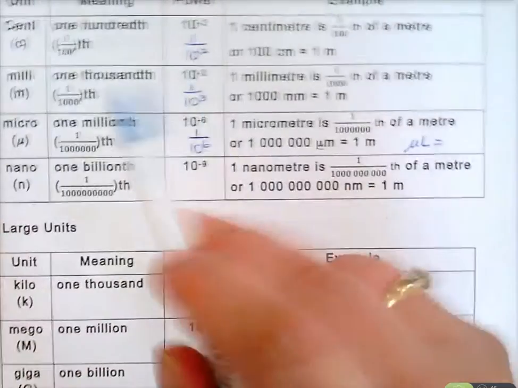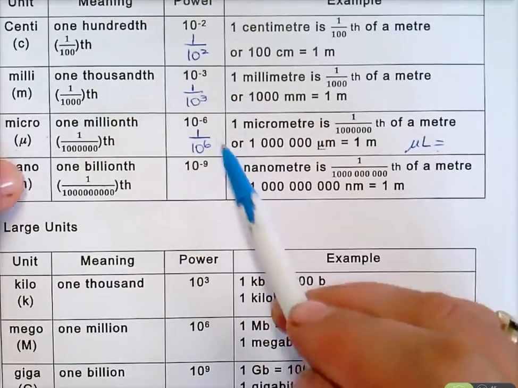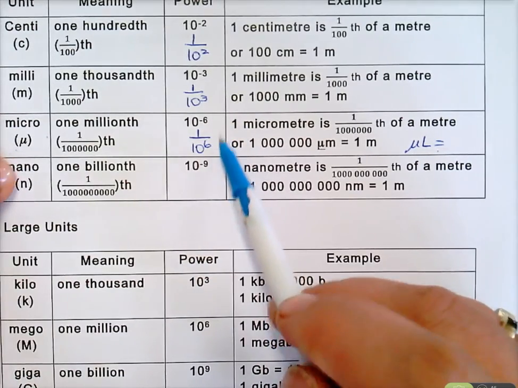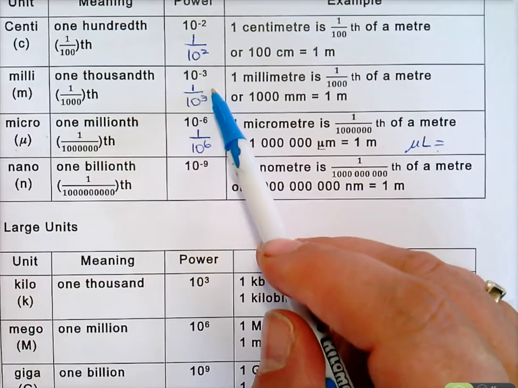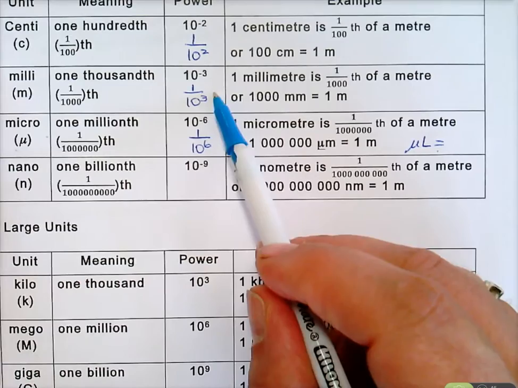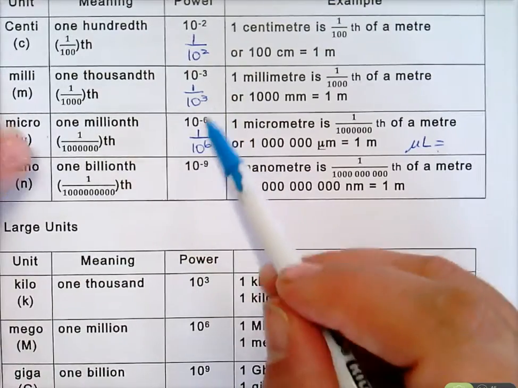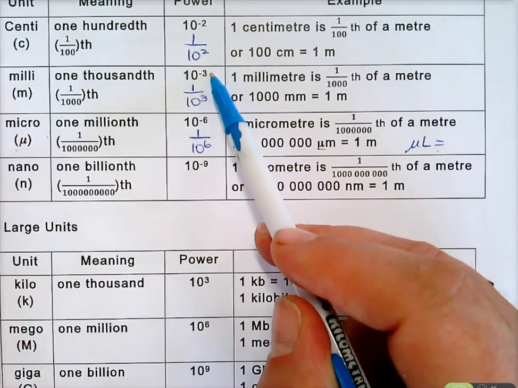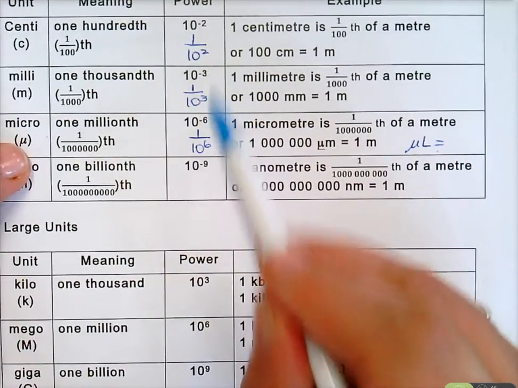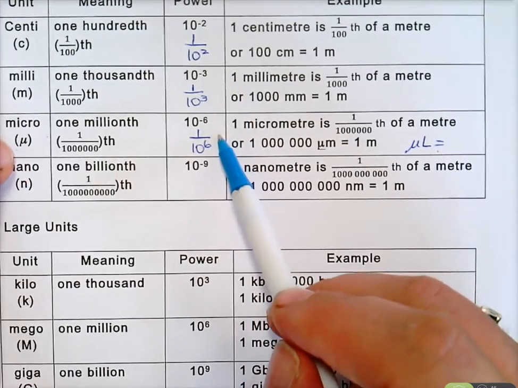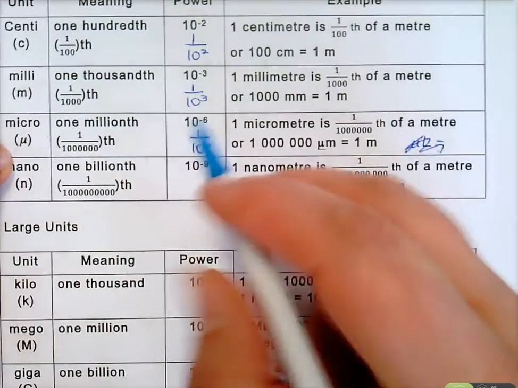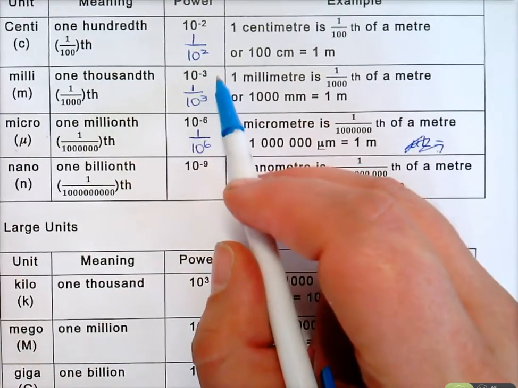So girls, if you look from milli to micro, the change in power is 10 to the 3. So a micrometre is 1,000 times smaller than a millimetre. Can you see that's 10 to the 6, that's 10 to the 3? But it's 1 over 10 to the 3, 1 over 10 to the 6. Or the millimetre is 10 to the minus 3, the micrometre is 10 to the minus 6. So there's a change in power of 10 to the 3 from millimetre to micrometre. Alright? So a micrometre is 1,000 times smaller than a millimetre.